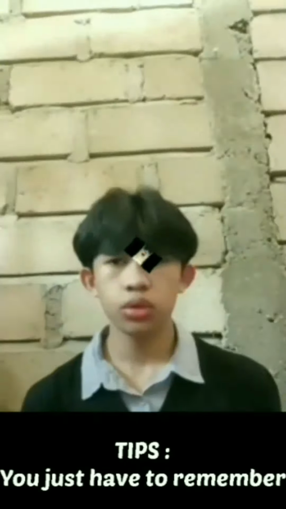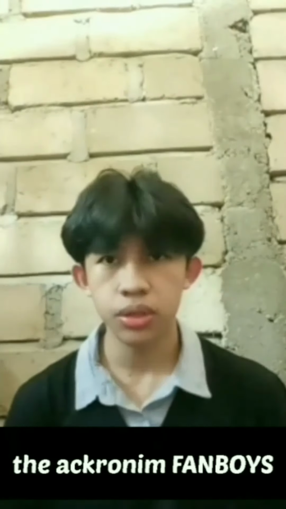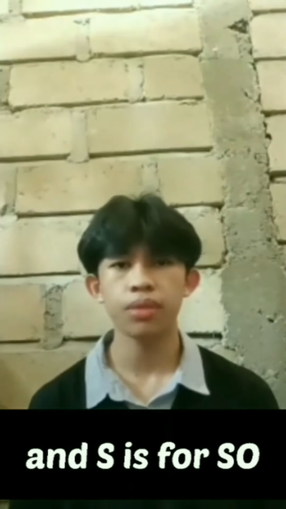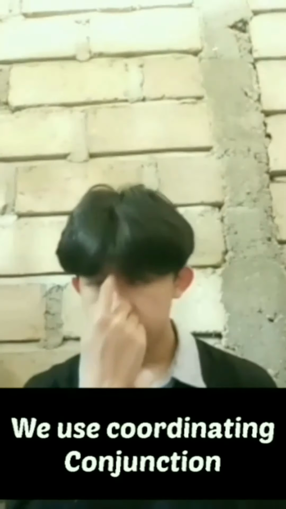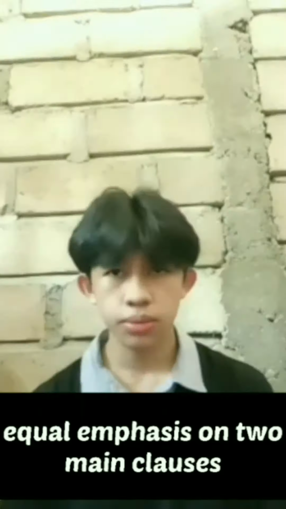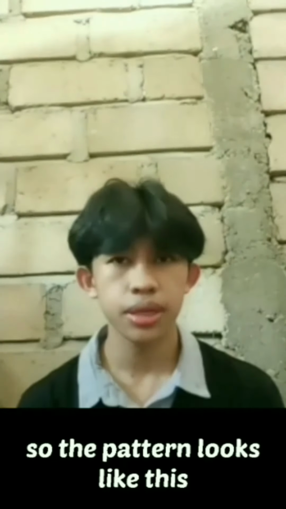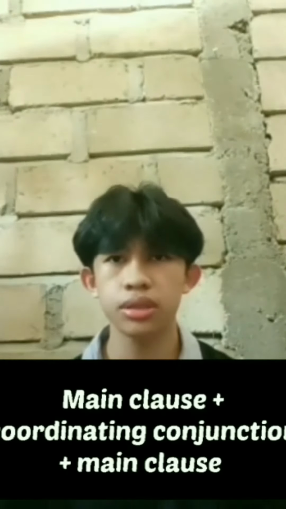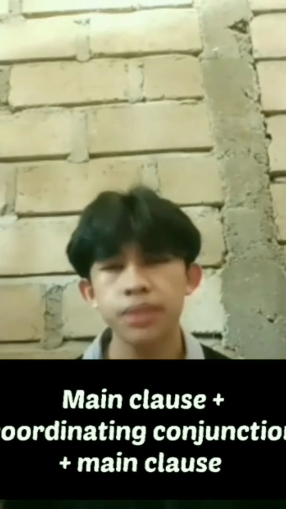You just have to remember the acronym FANBOYS, where F is for, A is and, N is nor, B is but, O is or, and S is so. We use coordinating conjunctions when we want to give equal emphasis to 2 main clauses, so the pattern looks like this: main clause plus comma plus coordinating conjunction plus main clause.